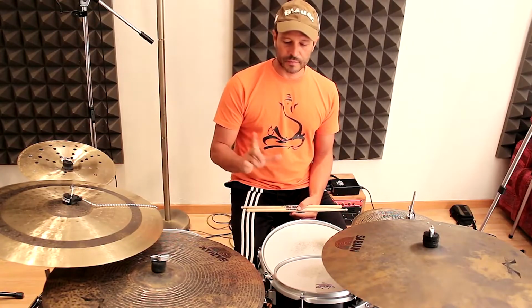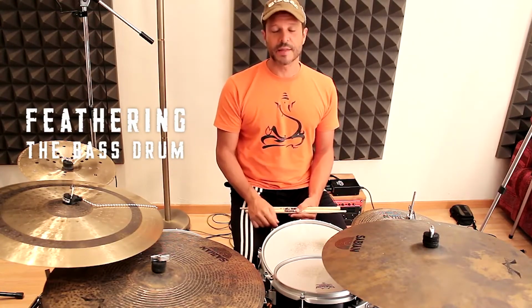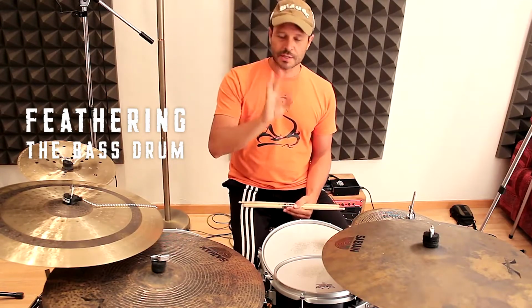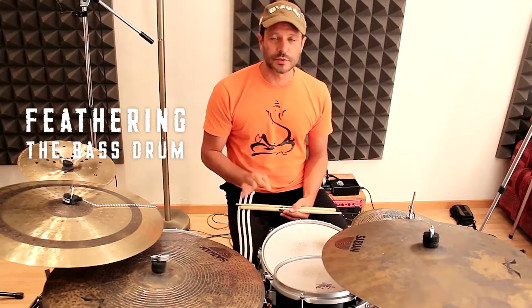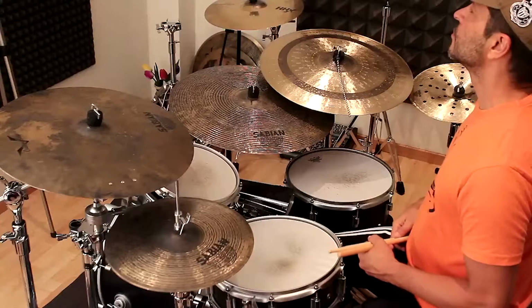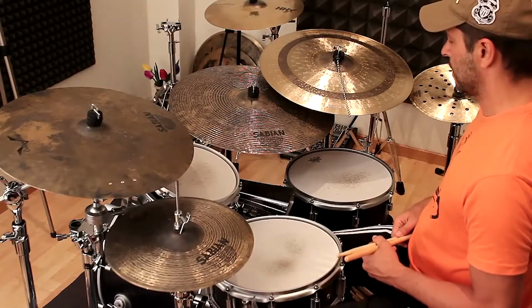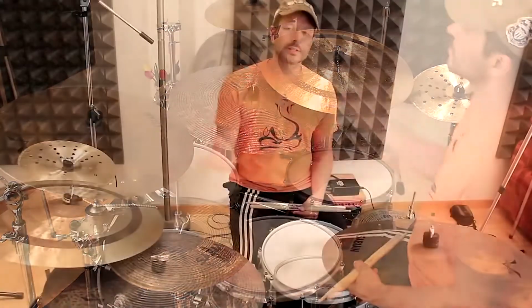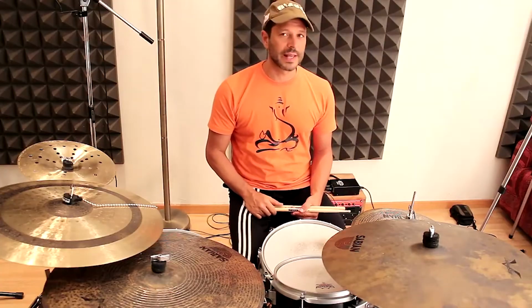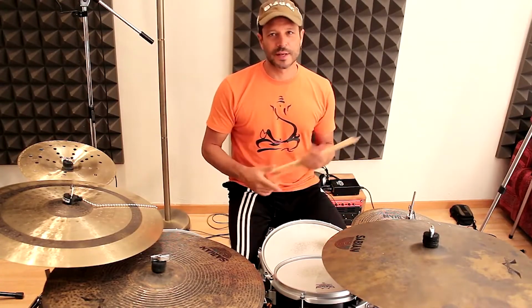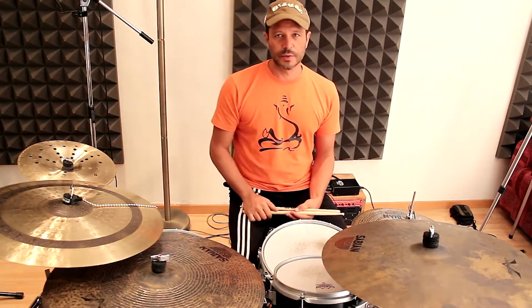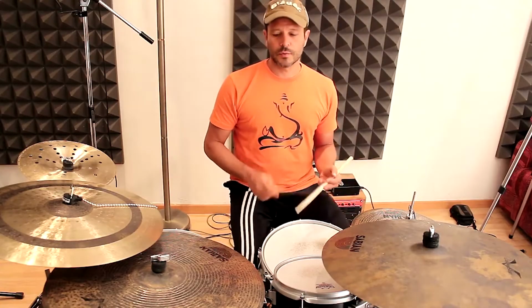Now, one of the things I want to talk about is feathering the bass drum, okay? Now, feathering means touching so that it's almost no sound. Almost no sound, but you can feel it. 1, 2, 3, 4. Okay? That's an older style of playing, which was used to help the bass player. In the old days, they didn't have amps, so the drummer did that to amplify the quarter note feel. So 1, 2, 3, 4.